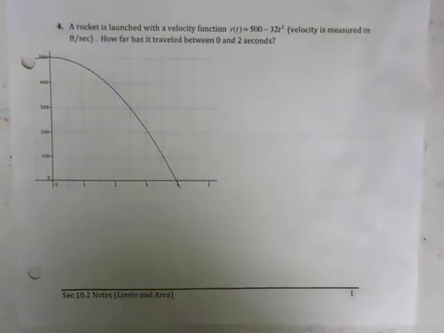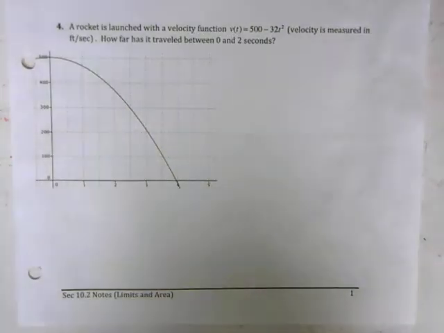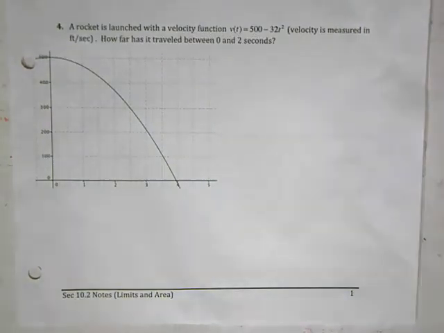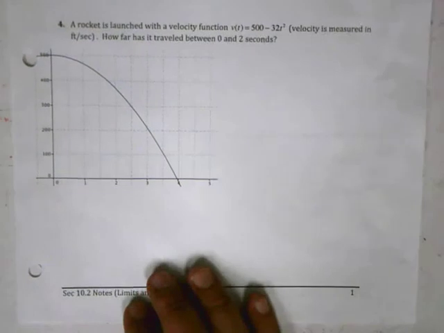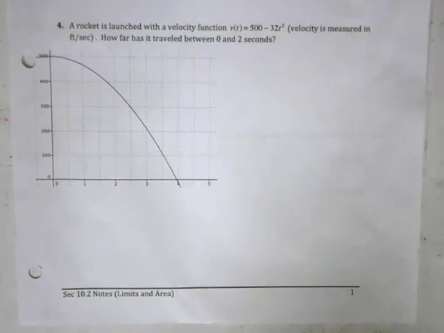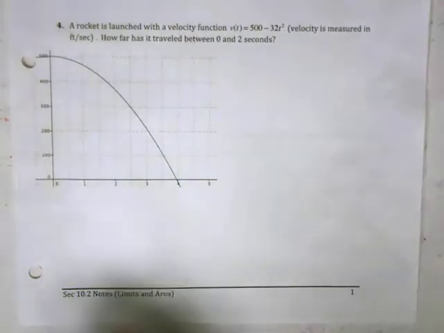Hello pre-calculus students, and welcome to the continuing lesson on areas under curves and velocity and time and distance. So here we'll look at this example. A rocket is launched with a velocity function v of t equals 500 minus 32t squared. The velocity is measured in feet per second.